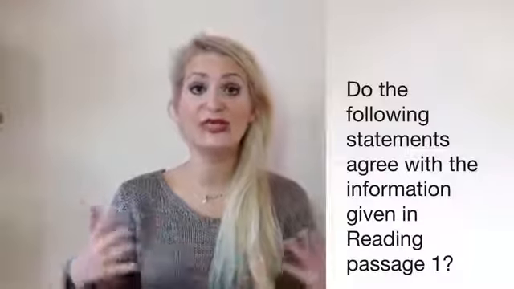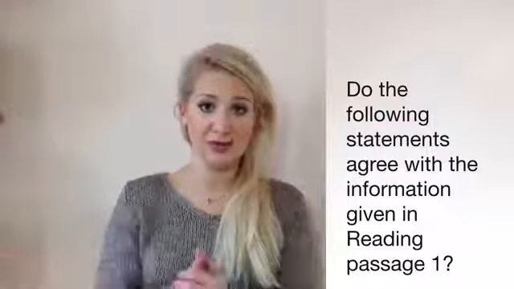In both tasks, the question in the instructions asks you, do the following statements agree with the information given in reading passage 1? For example, or 2, or 3, it doesn't really matter. And of course, you answer accordingly if it is a true, false, not given task or if it is a yes, no, not given task. Okay? Well, this might not always be the case.